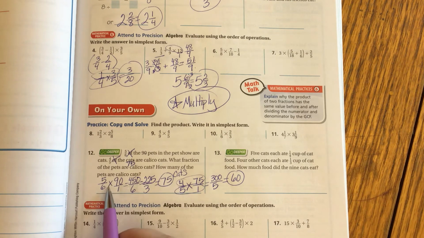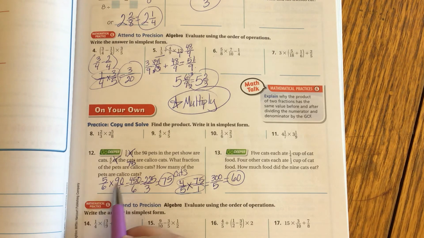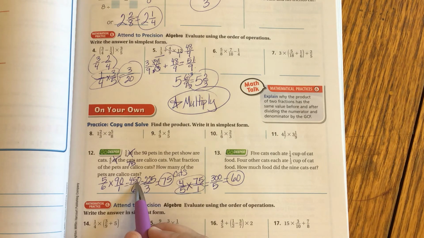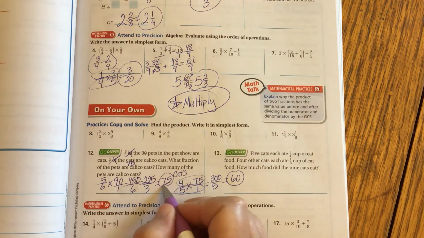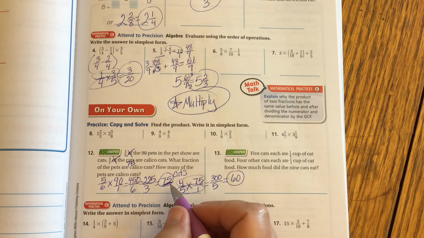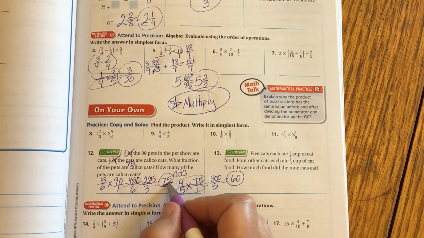So 5/6 of means to multiply. 90 is 450 over 6, which I simplified here and then simplified again. So that gives me 75 cats. So out of all the pets, 75 of them are cats.